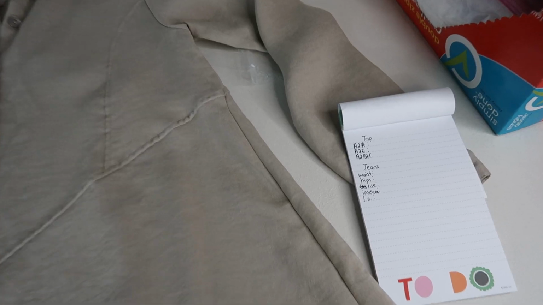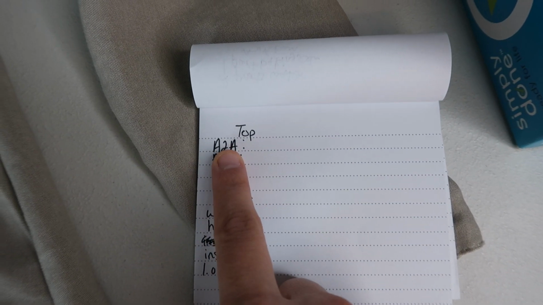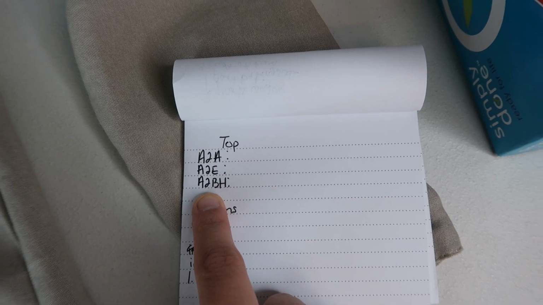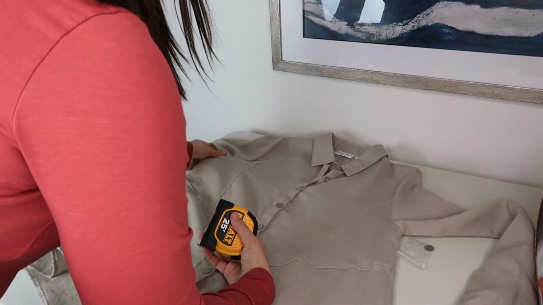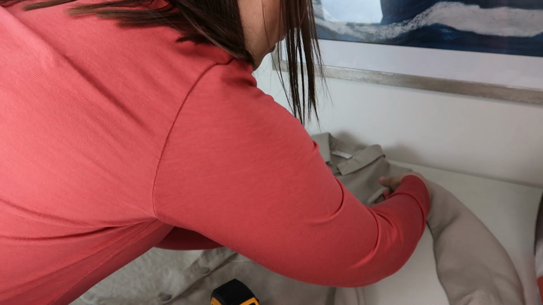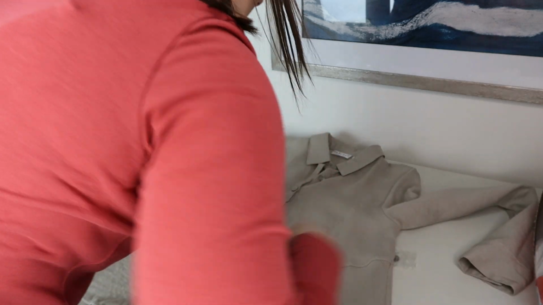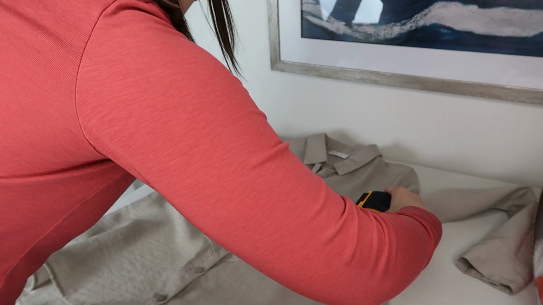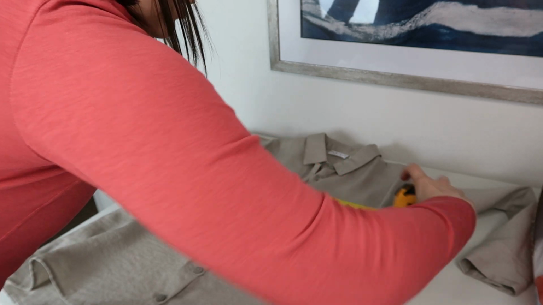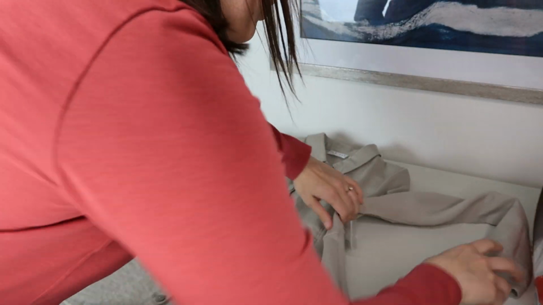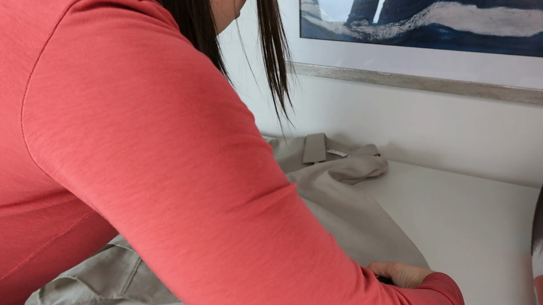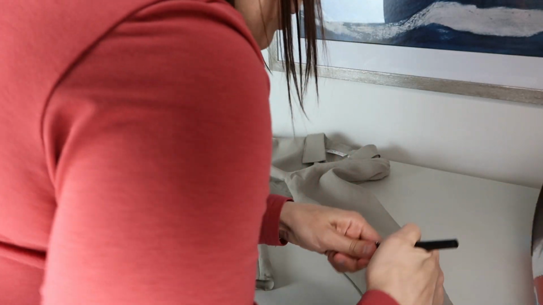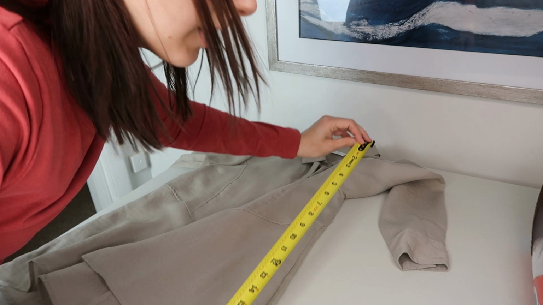Step 6 is to take measurements and add those to the listing. So for tops, I take 3 measurements. I do ATAs, armpit to armpit, armpit to end of sleeve, and armpit to bottom hem. So the first measurement is armpit to armpit. And I just measure from where the 3 seams meet on each armpit. So this one is 19 inches. Then I measure from armpit to end of sleeve. And then armpit to bottom hem. 18.5 inches.